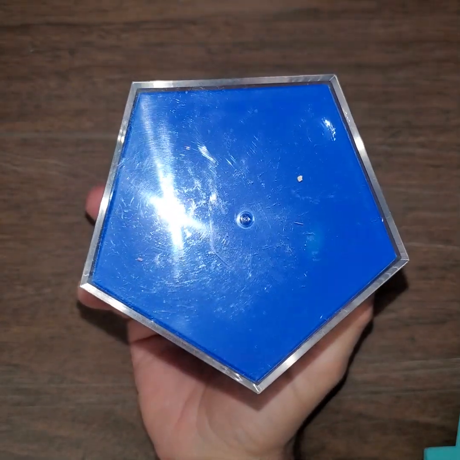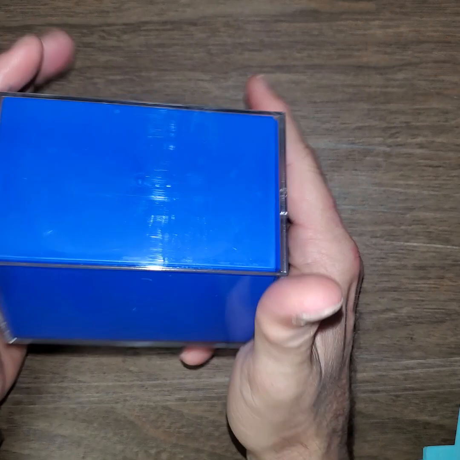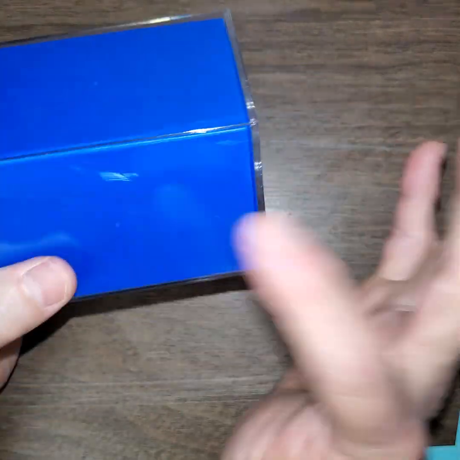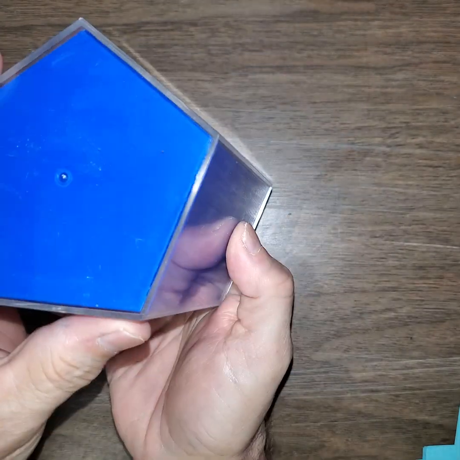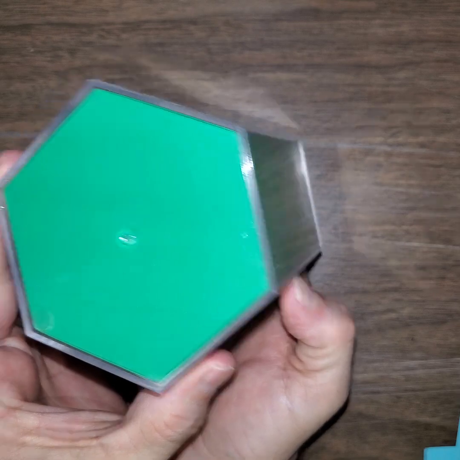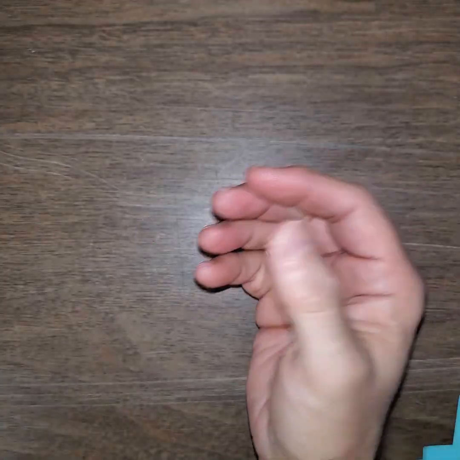This one is a pentagonal prism because it has pentagons on the outside, and then it has the lateral. All of these prisms have rectangles for the lateral part, right? And then this is a hexagonal prism. Hexagonal. All right, so those are prisms.